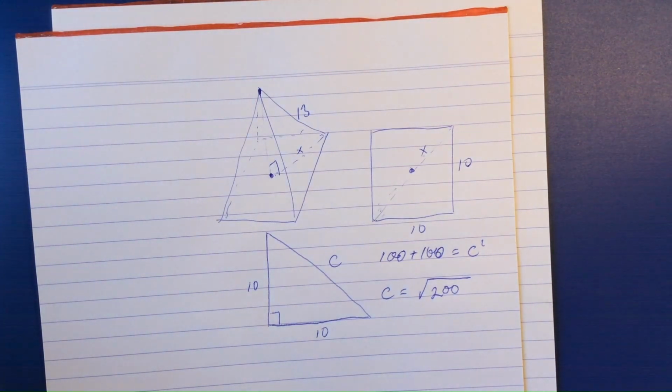Now, what is the square root of 200? Well, it's somewhere between about 14 and 15, because I think 14 squared is 196. You can correct me on that later. 15 squared is 225. So let's find the square root of 200.